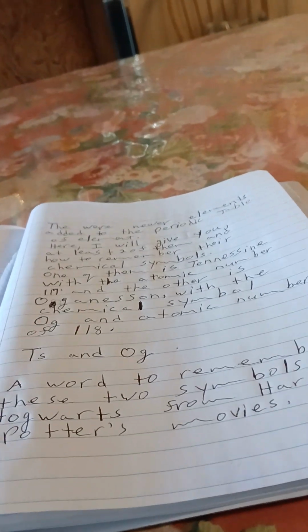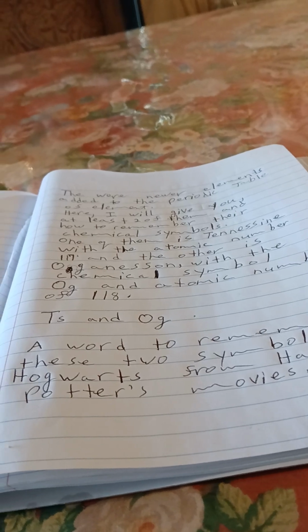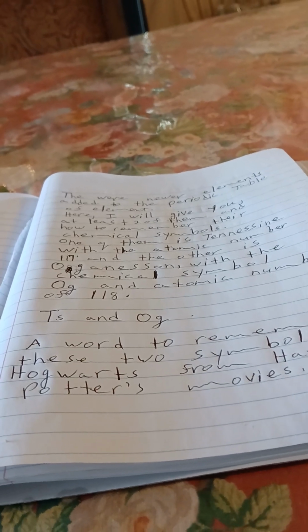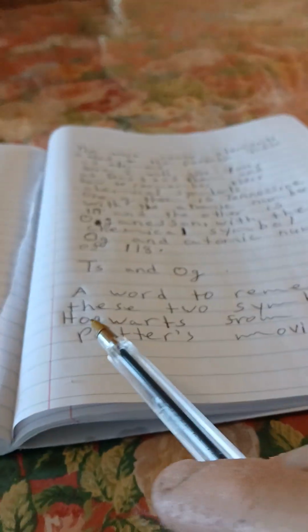They're both very heavy, radioactive elements. These are two that were put fairly recently on the periodic table. There were others, and I'll write them down soon.